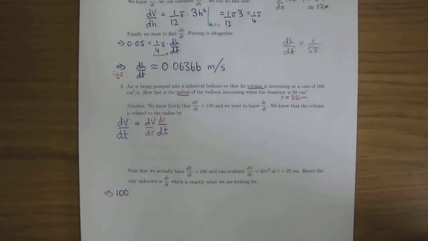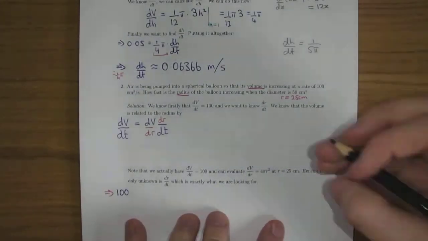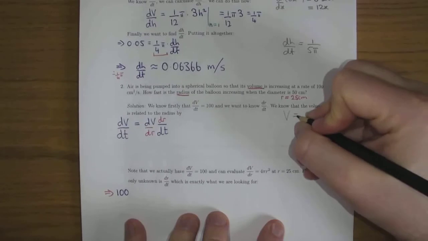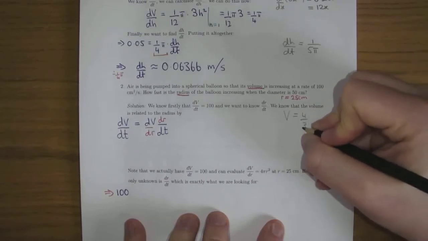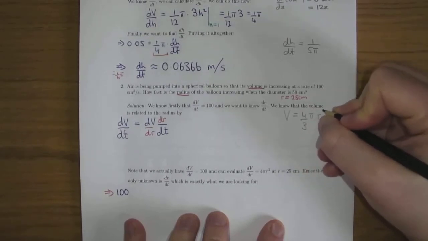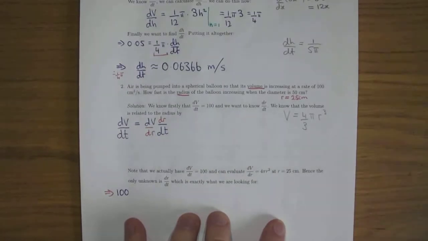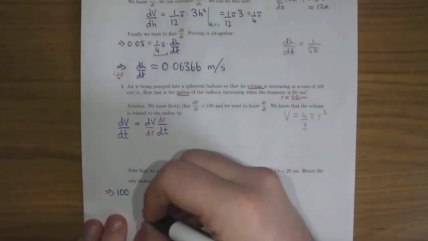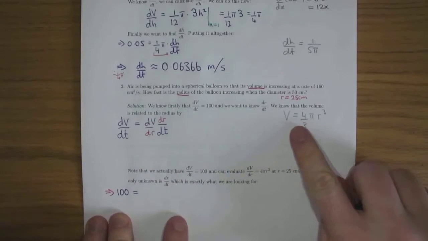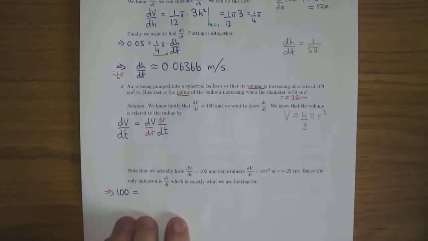So the next thing is there's a formula that's not here, and it is the relationship between volume and radius. So we have volume is equal to 4/3 pi r cubed. And what we're interested in, in terms of dV/dr, is we want to differentiate this.